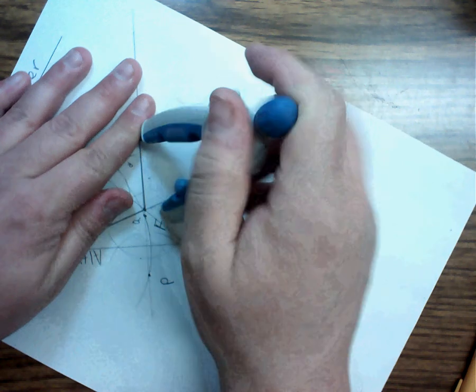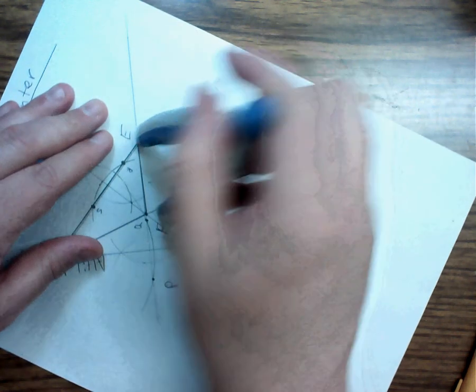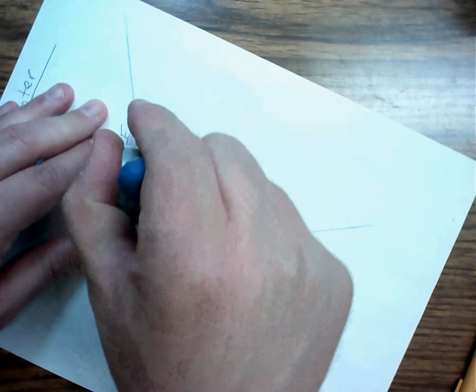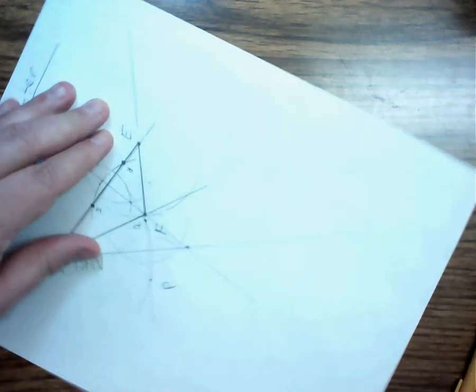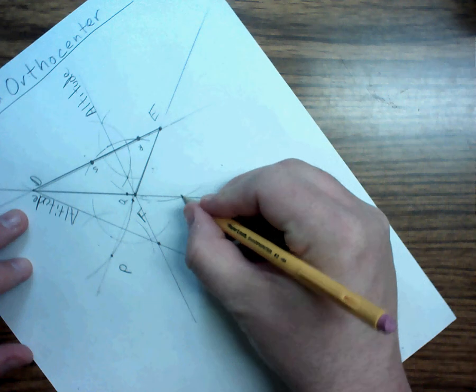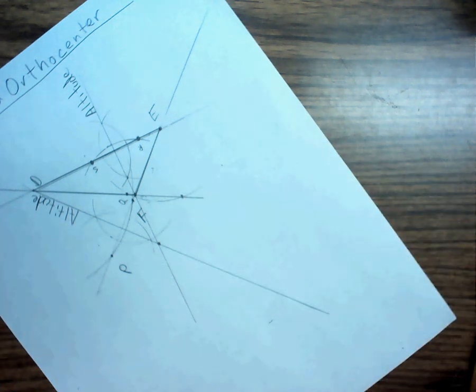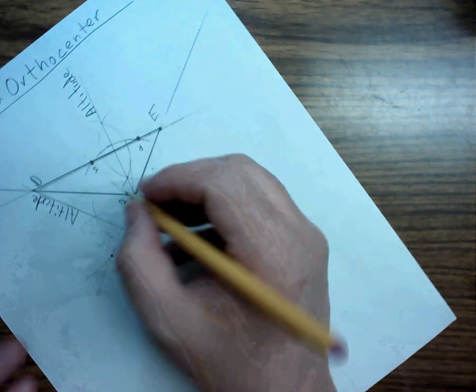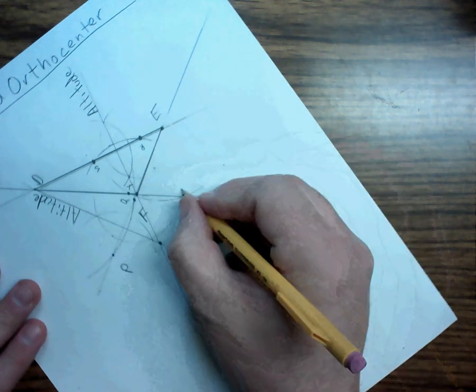And I'll extend it out a little bit more than normal. So from there, I need to make an arc through this line. And so I have an intersection here, and I have an intersection here. I'll call this point T, and I'll call this point U.